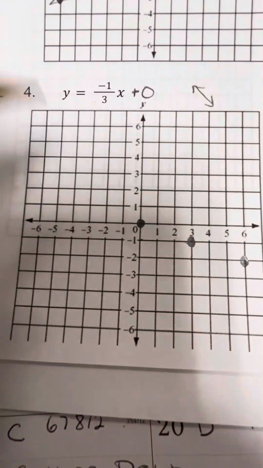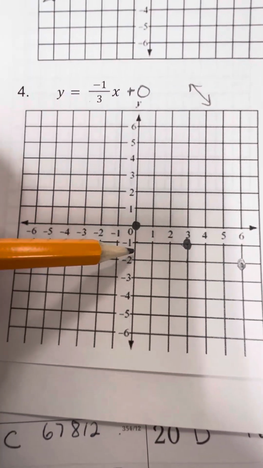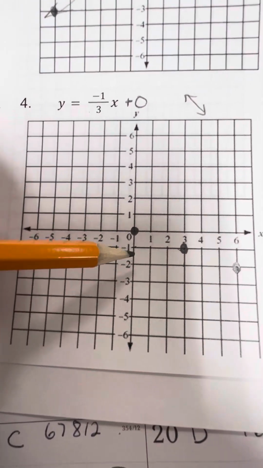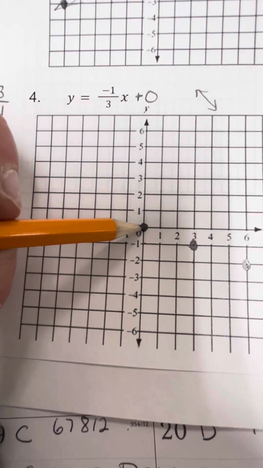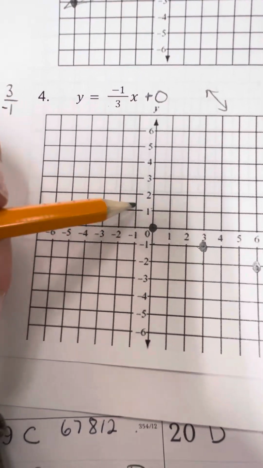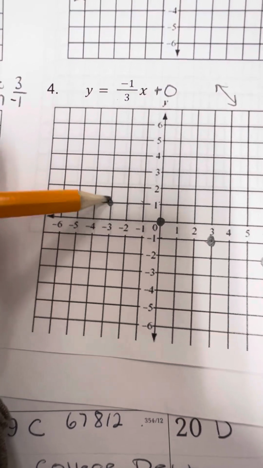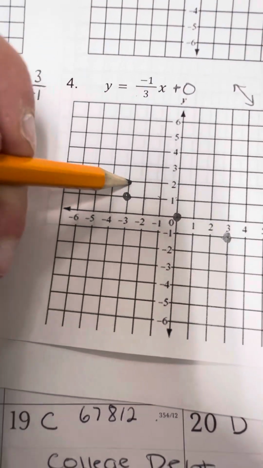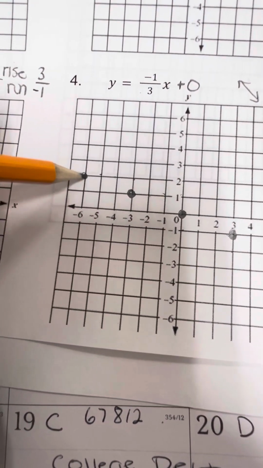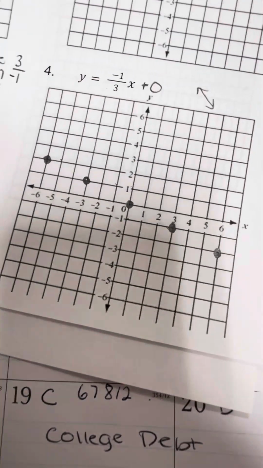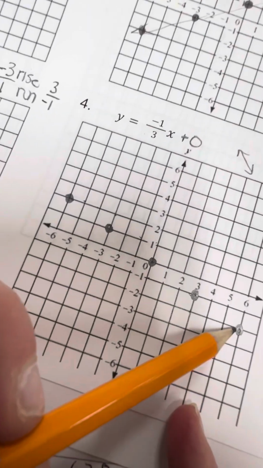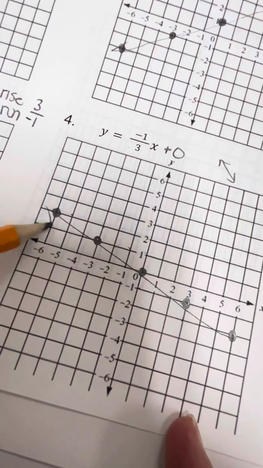Now here's where you can go the opposite direction. Instead of me using the negative as a 1 and a positive for the 3, I'm going to go +1, but I'm going to go -3. Again, it stays in line, up 1, -3, and it keeps that straight line going, but in the different direction. So now I would connect these points, and you've got yourself a linear equation.